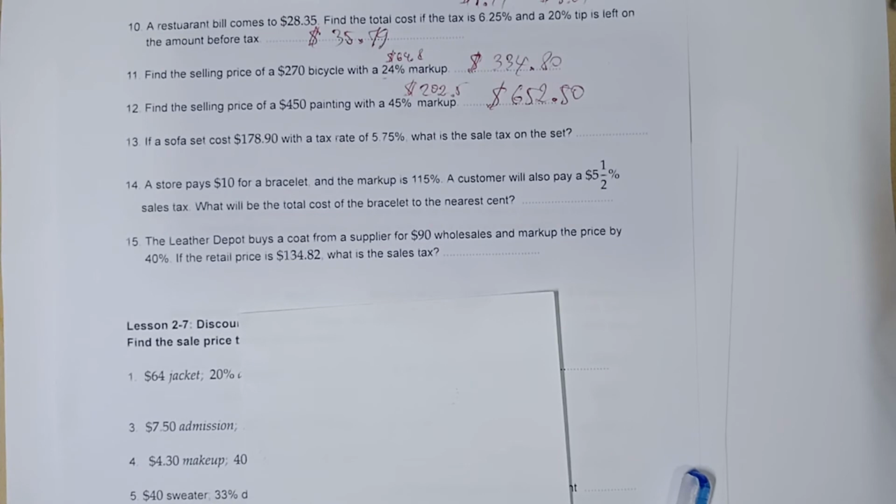Number 13, if a sofa set costs $178.90 with a tax rate of 5.75%, what is the sales tax on the set? Okay, it's asking for how much you pay for the tax.